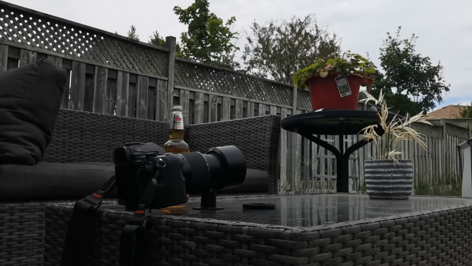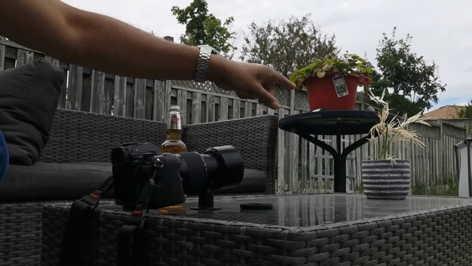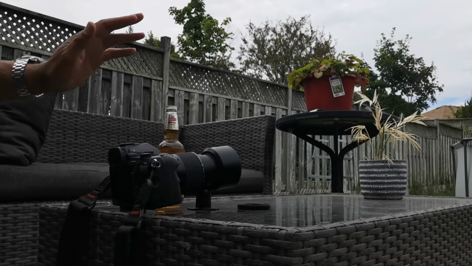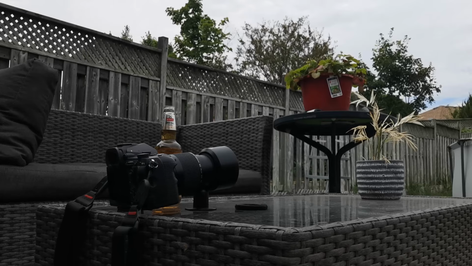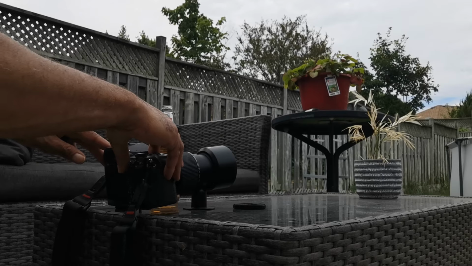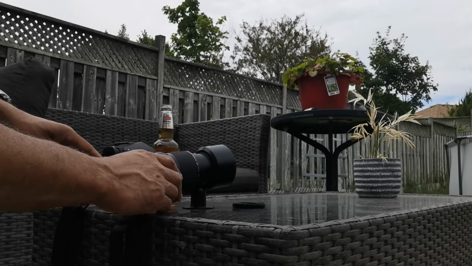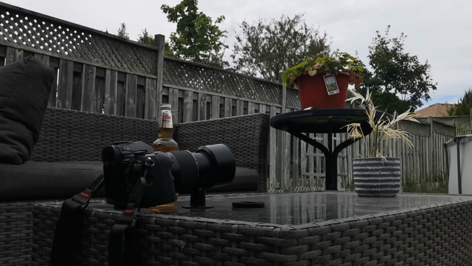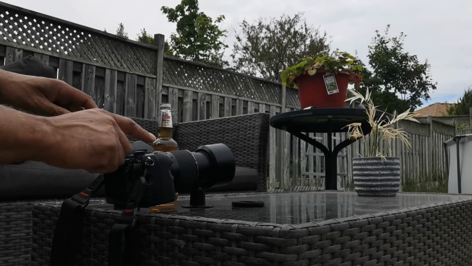So what I'm going to be doing is taking a shot of this plant right here on the K-3 Mark III with the HD 55-300 PLM in the largest aperture for the focal length. So I'm at 55 millimeters, which equals f/4.5. I have the timer on for 2 seconds. It's in AF-C. I'm just going to fire the shot, let the timer do its thing, trigger the shutter, and let's see what happens.